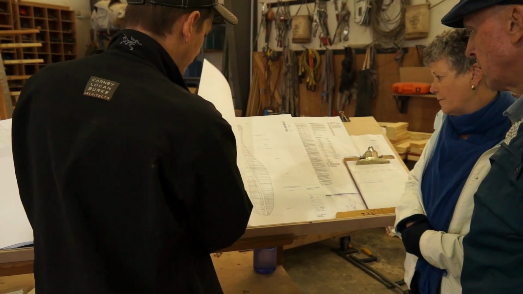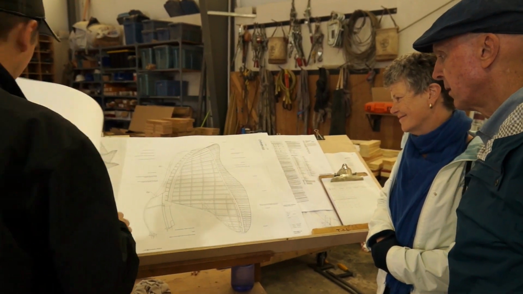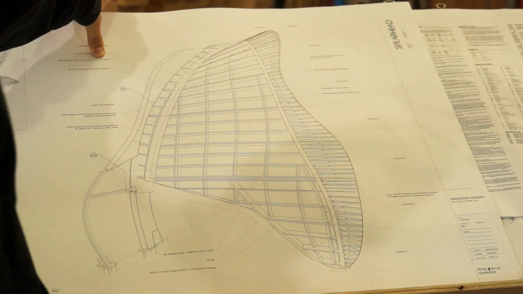Because we're going to get into the fun parts soon. Structural shear wall, there we go. So here we are, this is a petal. And as I mentioned, that's where we began.